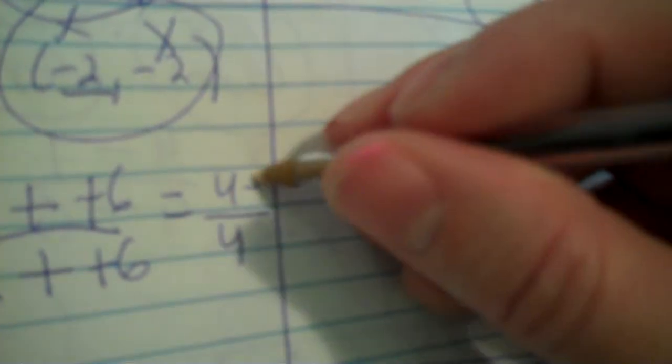Now again, I'll repeat that. When you have the same number, you're going to divide by that number. So it'll be 1/1. Okay.